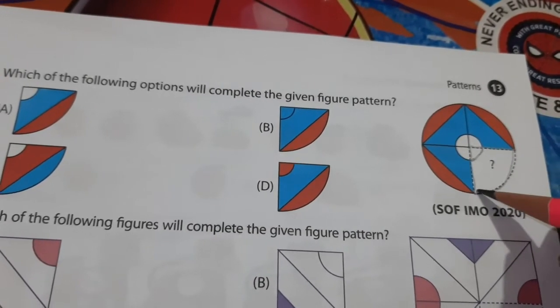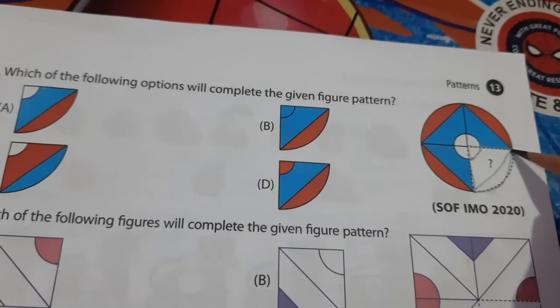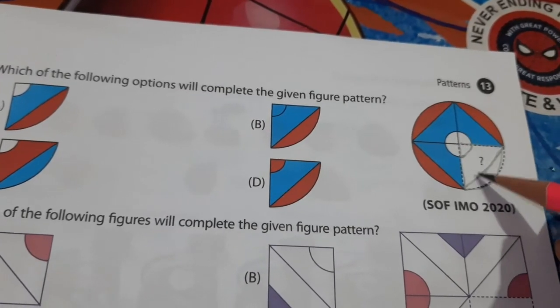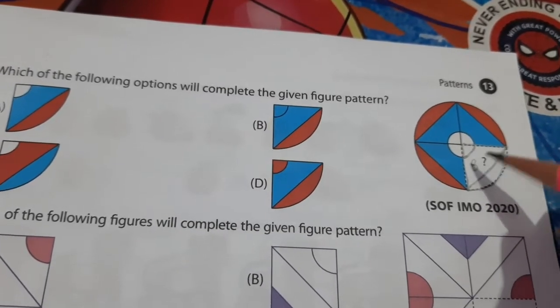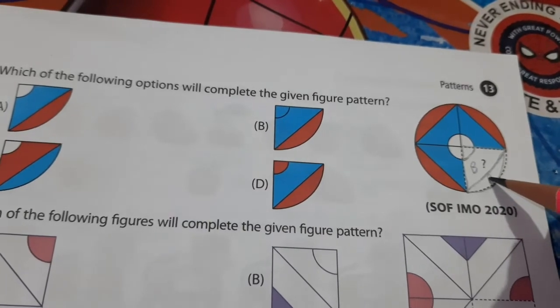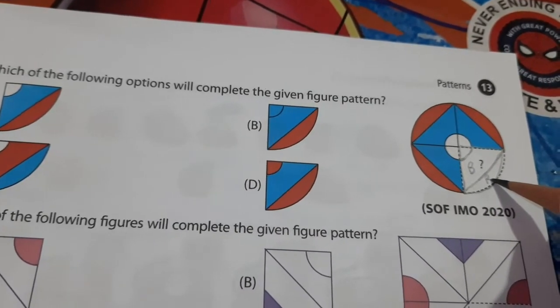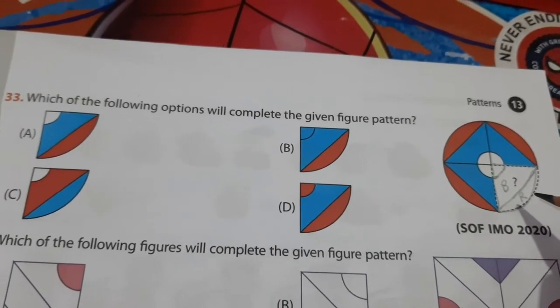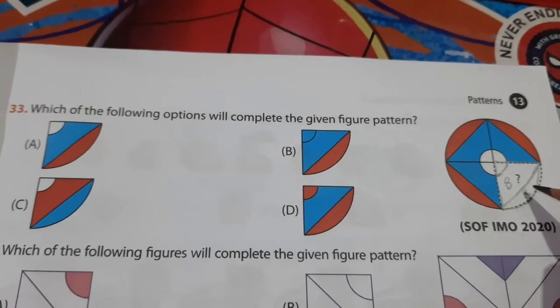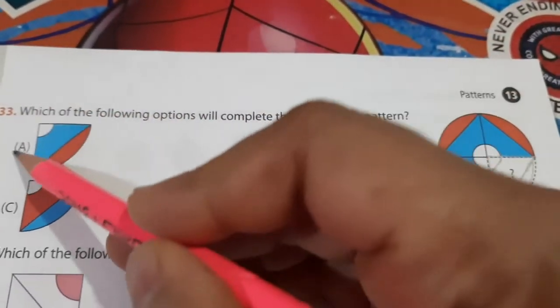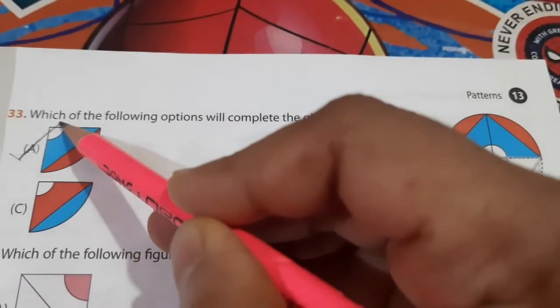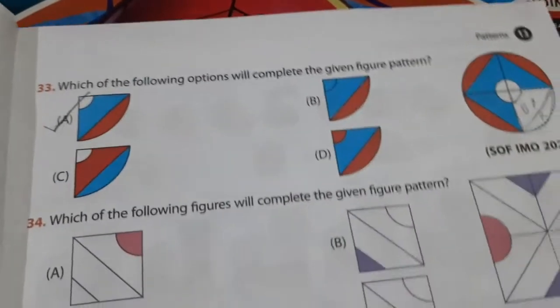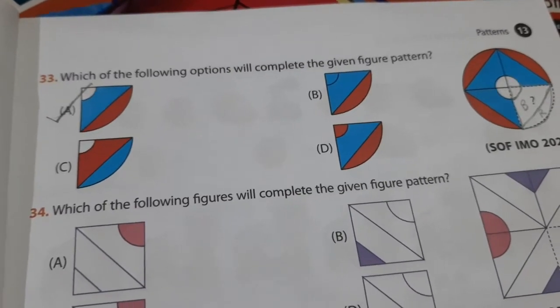Okay, and then there is a line, and this is going to be a blue color, and this is going to be a red color, right? So I have to now check which will match this pattern, and I can see option A matches perfectly with this. So your answer is option A.